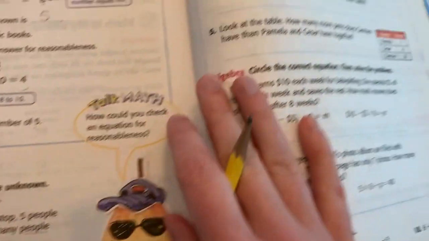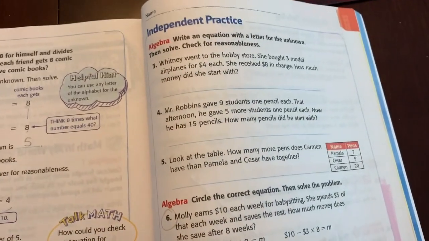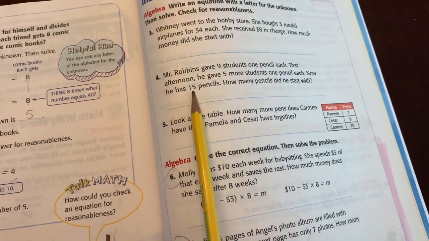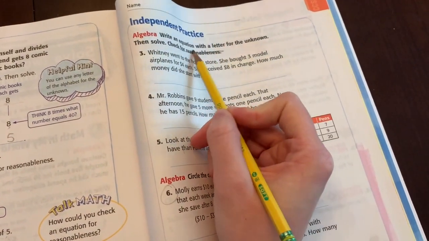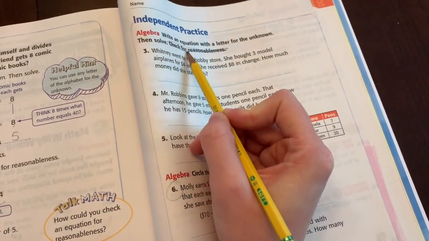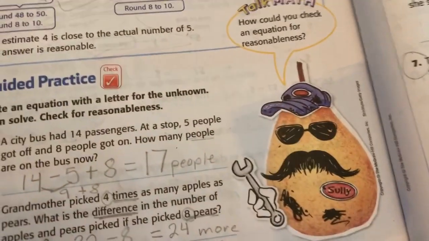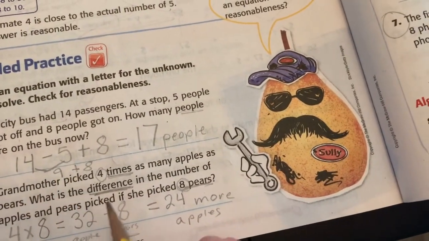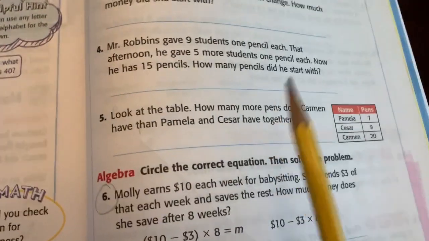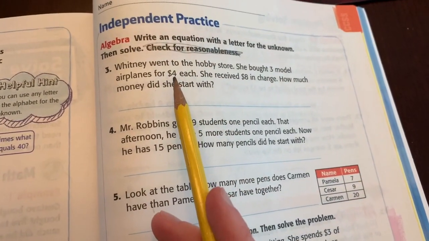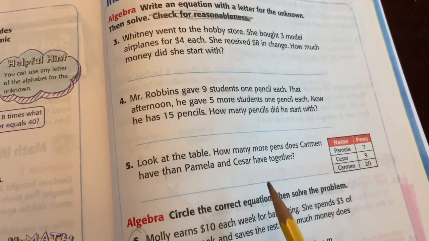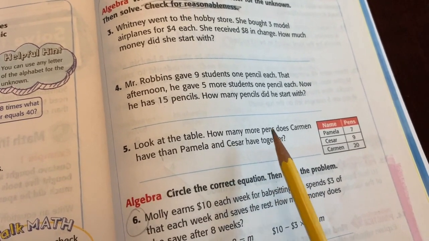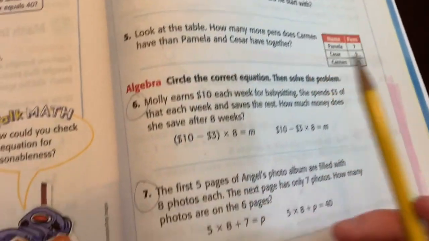So let's take a look at the rest of the work that you have to do for today. You're gonna do numbers 3, 4, and 5 by yourself. Remember that you don't need to check for reasonableness. You just need to do what we did. Write equations that make sense and give me an answer with a label. So here you're gonna have a $. Here you're gonna tell me how many pencils. Here you're gonna have a label of pens.